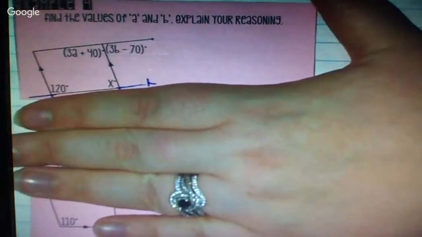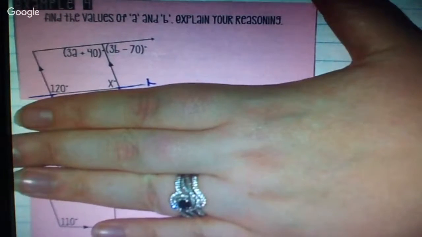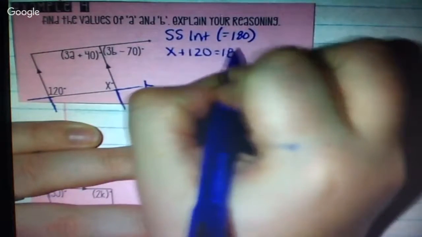Okay. So here's your transversal here, and here are your parallel lines. In terms of the transversal, same side. In terms of the parallel lines, inside. So now I've got a set of same side interior angles. They're same side, which means they're equal to 180. Anything that is same side is equal to 180. So that means X plus 120 should equal 180.